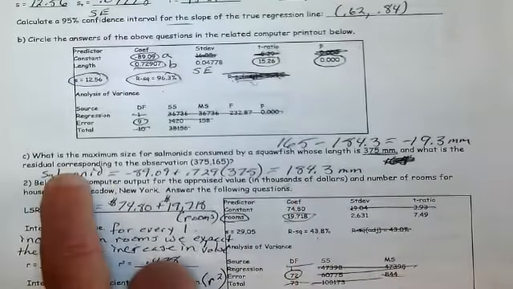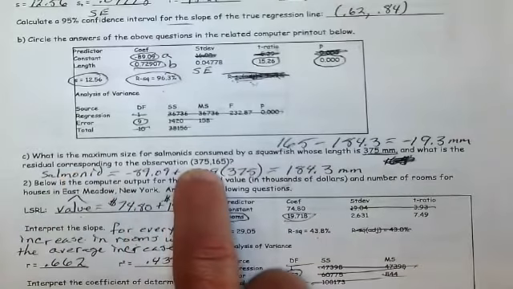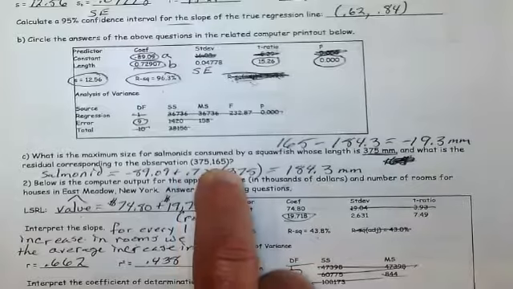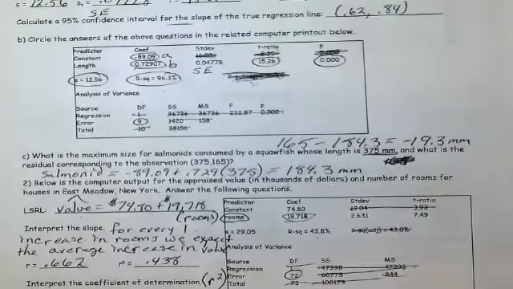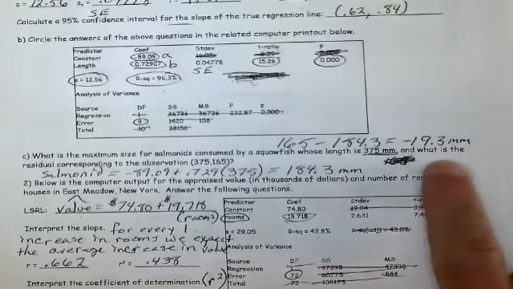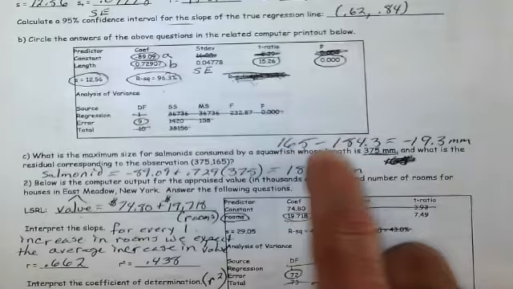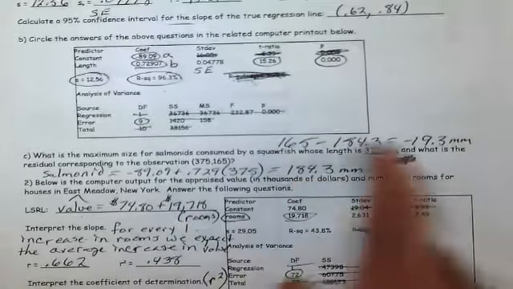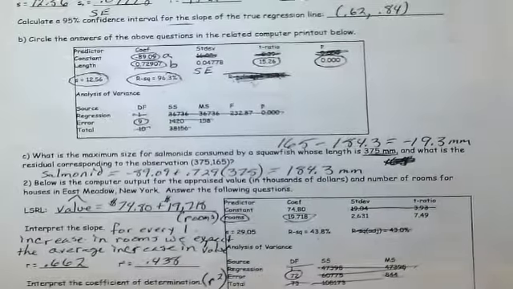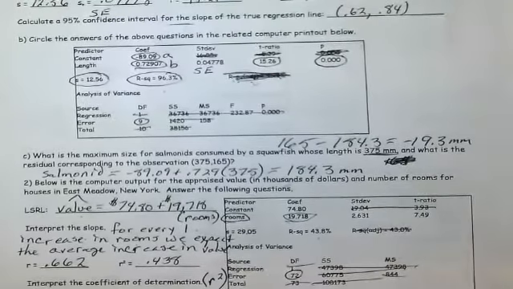It then asks, what is the residual corresponding to the actual observation? They found a squawfish 375 that was eating a maximum of 165 millimeter salmonid, and so that residual is a negative 19.3 millimeters. We do actual minus predicted. This was our prediction. This is the actual. We subtracted and got that number. And they said, okay, well, if you think you can do that, do you think you can do this again?